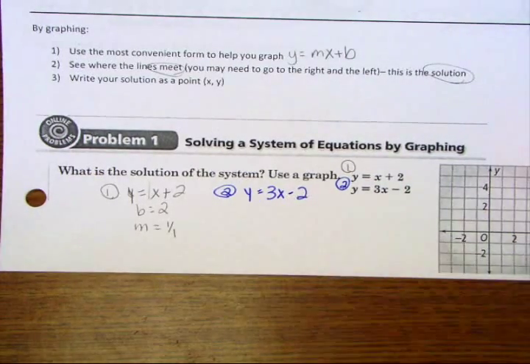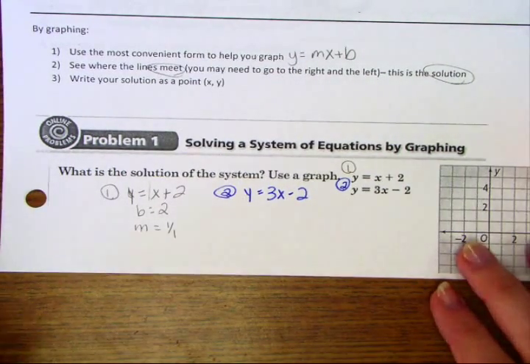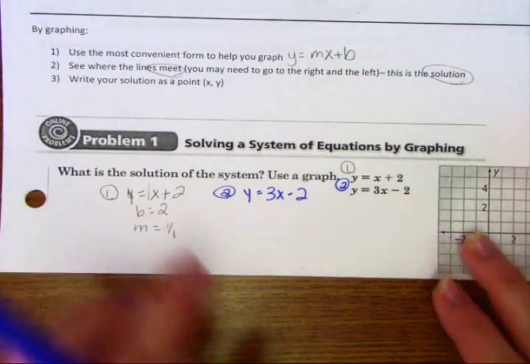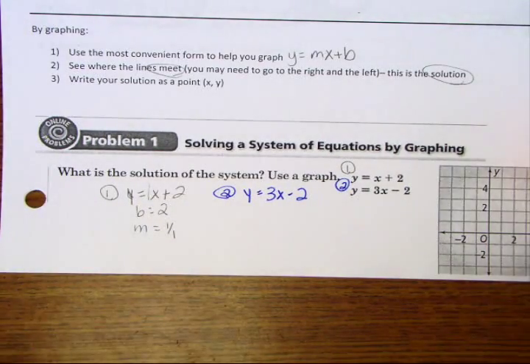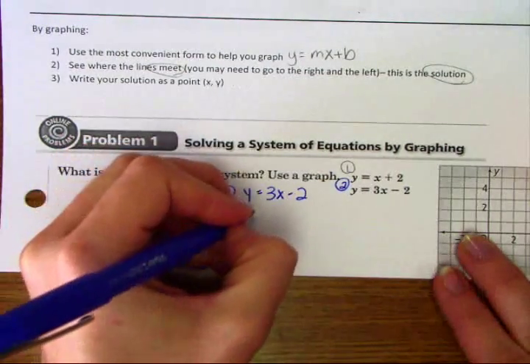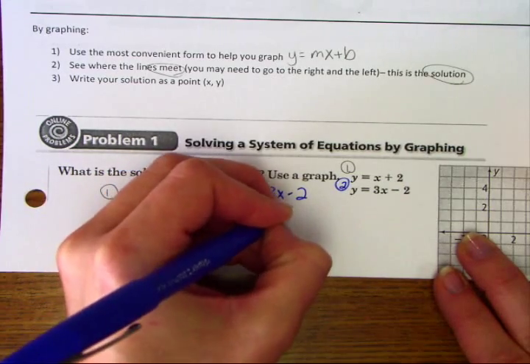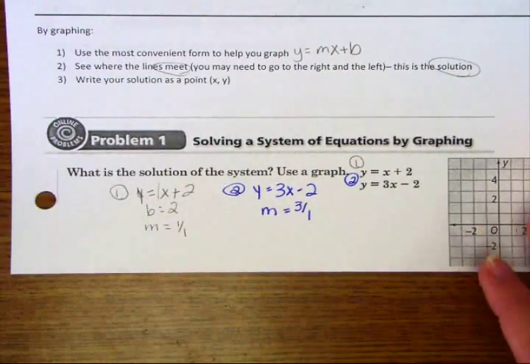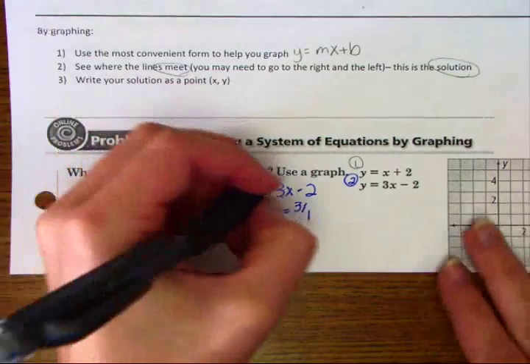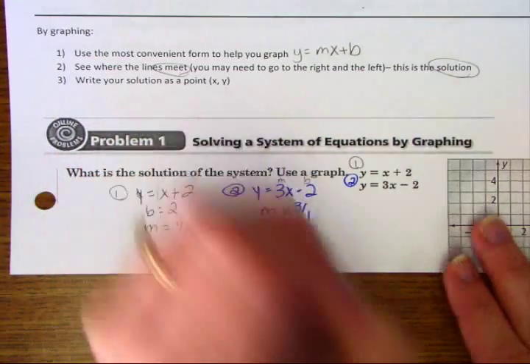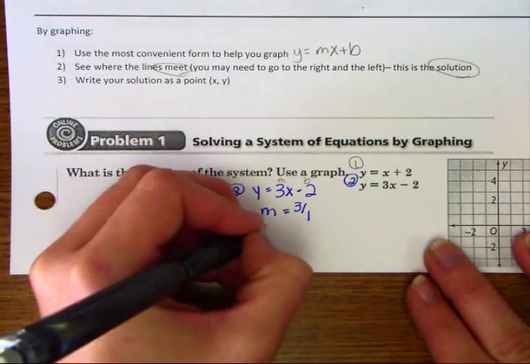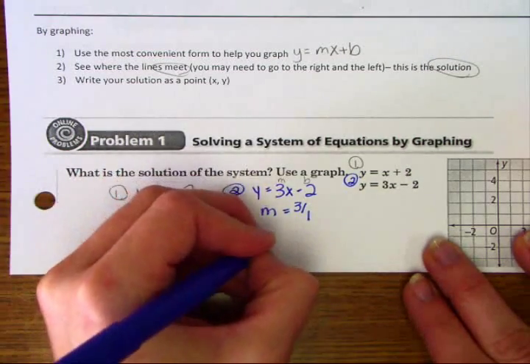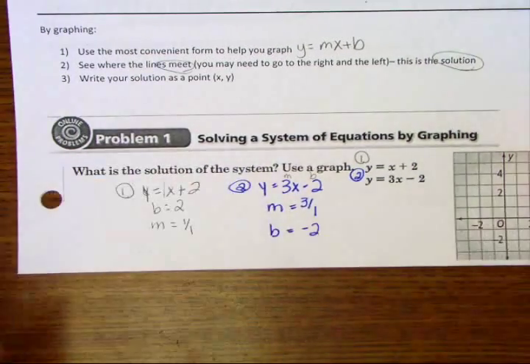Now we're going to move on to the second equation. If you don't mind, I'm going to actually list the slope first. I'd rather have done that over here, but it's fine. It's the same answer. The slope in this problem is a positive 3 over 1 because it is the number in front of x. Remember how it's mx plus b? The y-intercept in this problem is a negative 2.